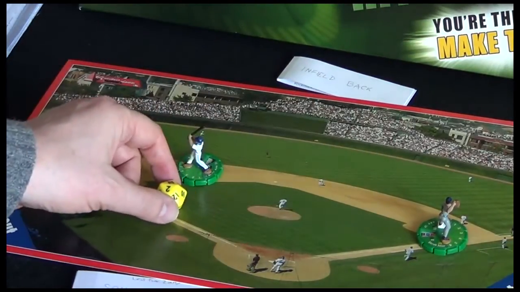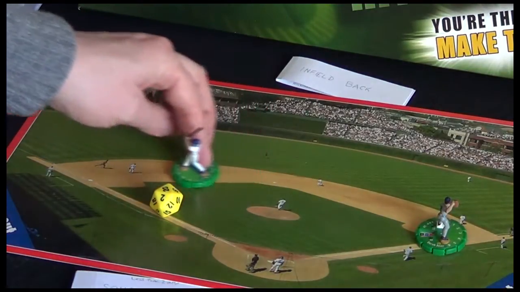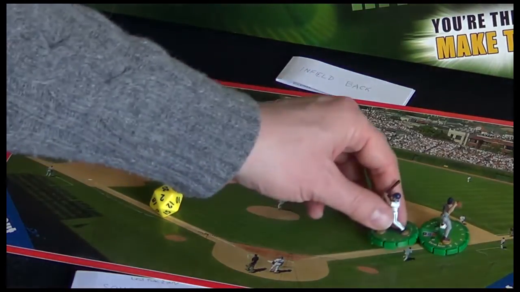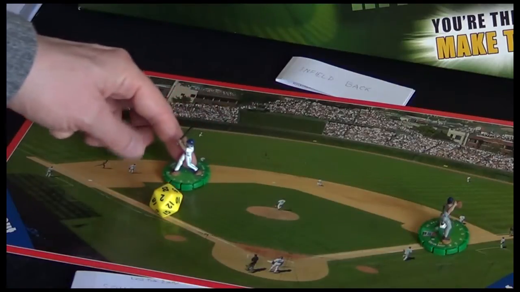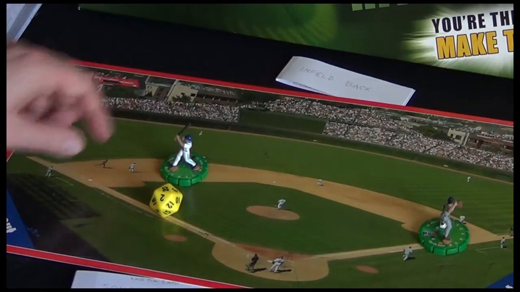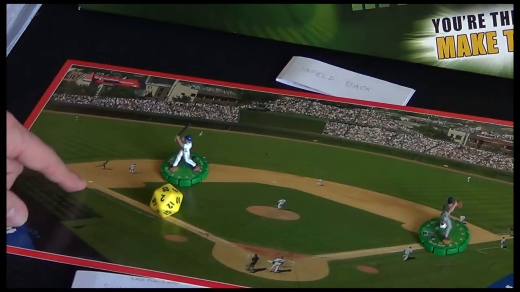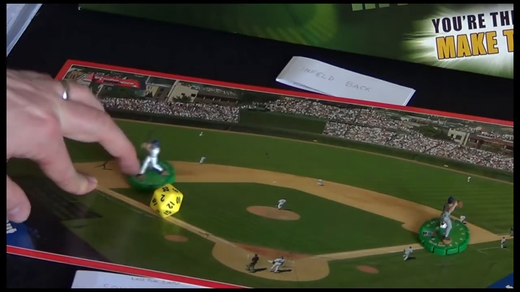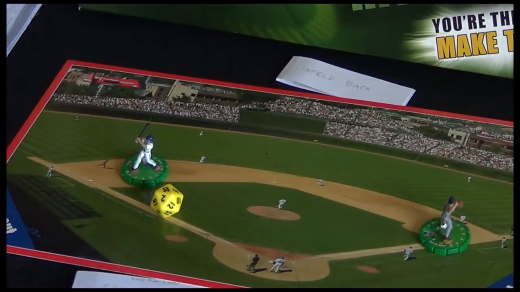Aoki's made a terrific throw as the runner from first rounds second and tries to slide into third. The third baseman, Alex Gordon, takes the ball thrown and tags up Semyon. He's out.